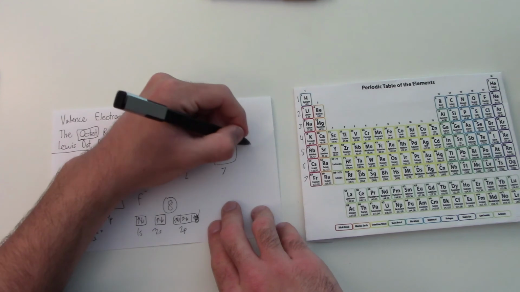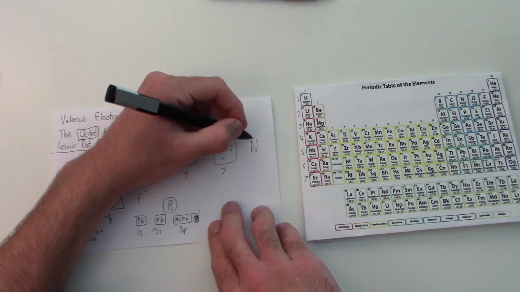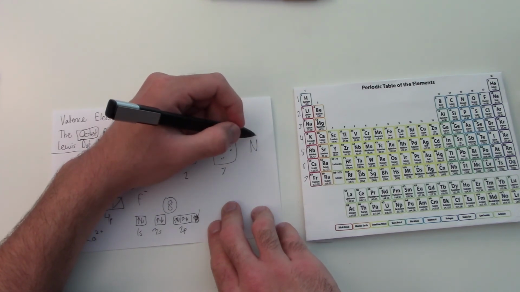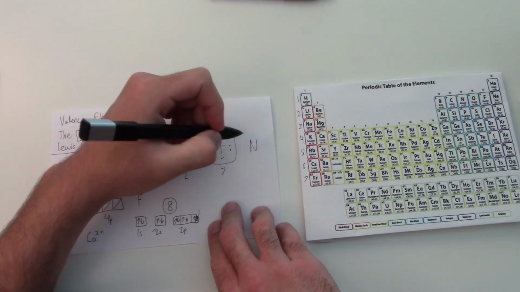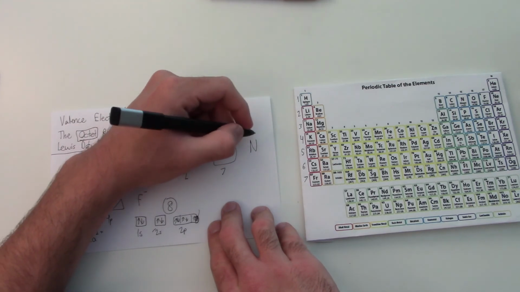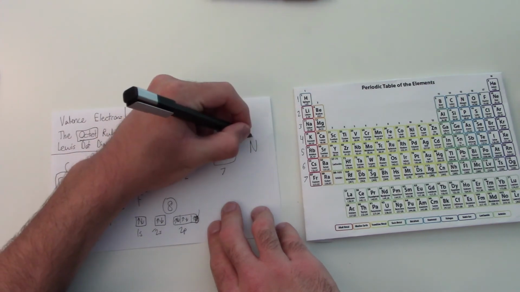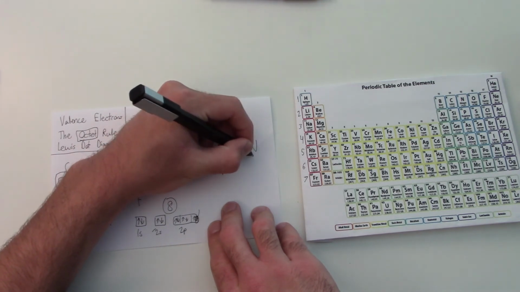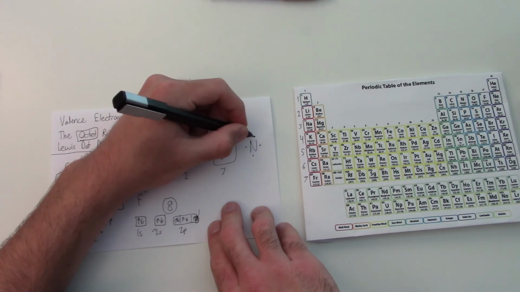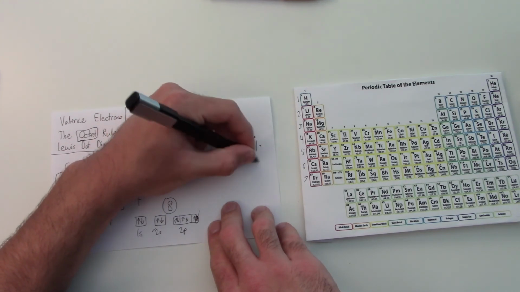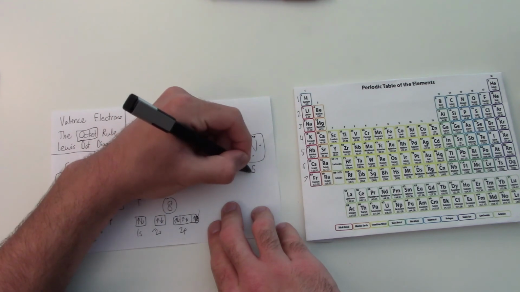Now, as I've said before, our final example will be nitrogen. Nitrogen has 5 valence electrons, meaning it can form 3 covalent bonds with each of its 3 single electrons, which we'll cover more in a later video. We'll start with 1, go to the other, go to the other, go to the other, and here. 1, 2, 3, 4, 5 valence electrons. This is our final answer.